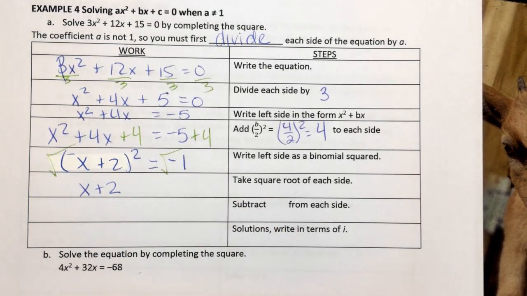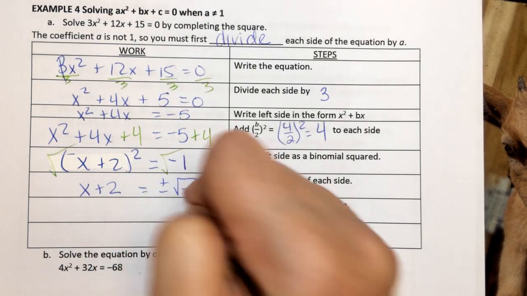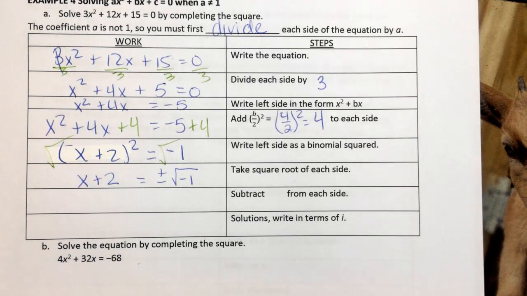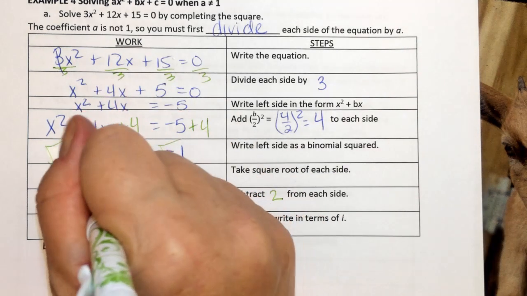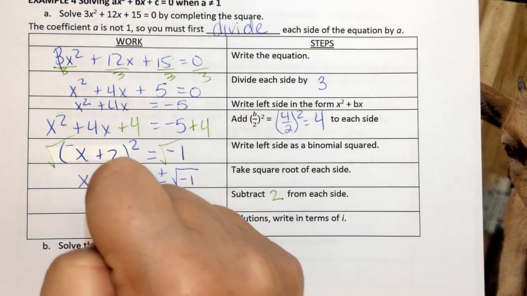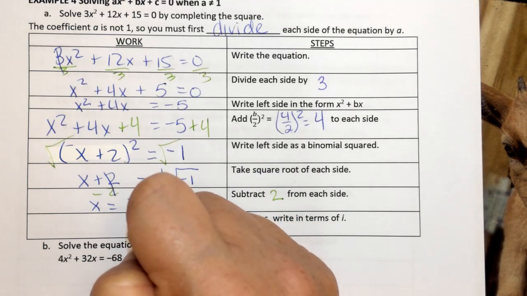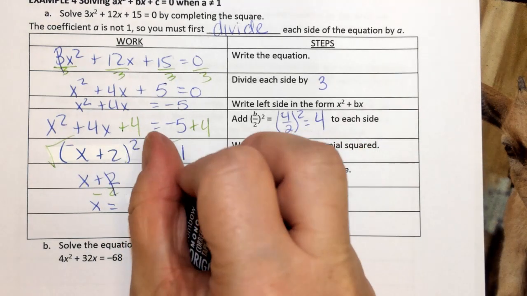So x plus 2 is equal to plus or minus the square root of negative 1. So what are we going to subtract from each side? We need to get rid of that 2, so we're going to subtract 2 from both sides. So minus 2, minus 2. We get x equals plus or minus, or actually it's easier if you write the number first and then the plus or minus.